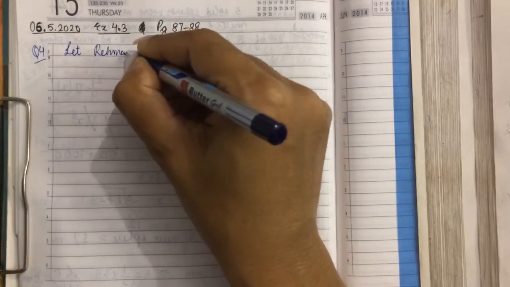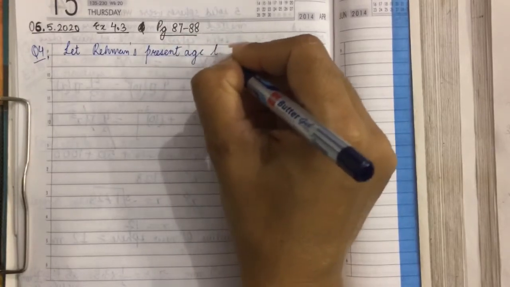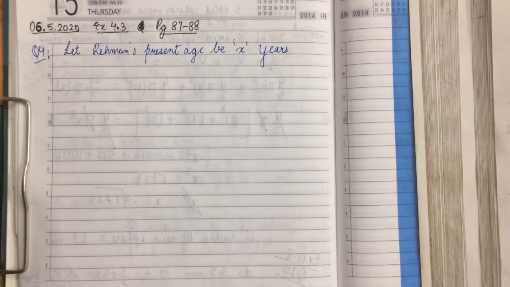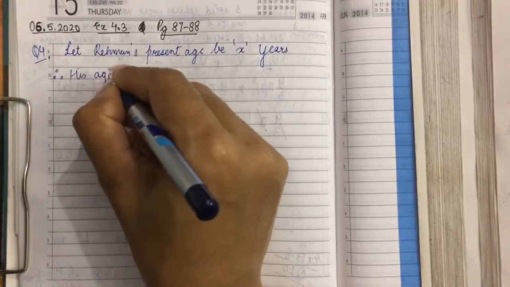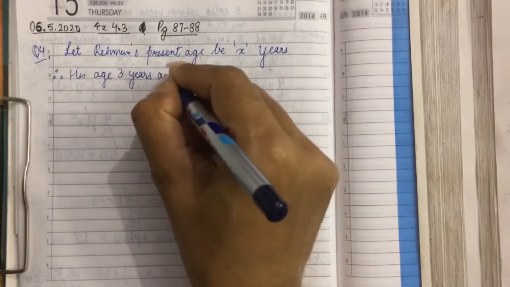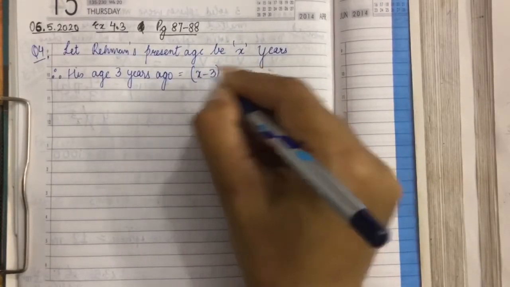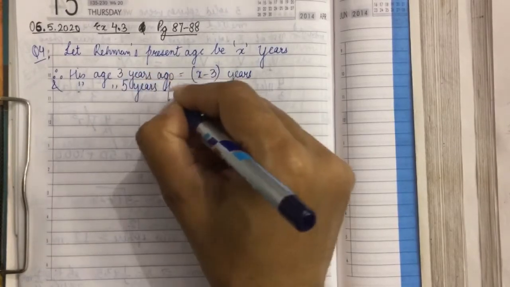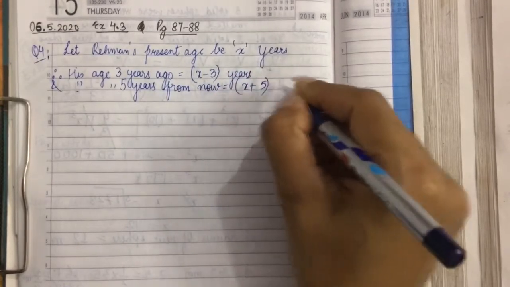Let Rahman's present age be x years. They are referring to his age 3 years ago and 5 years from now. 3 years ago means we are going in the past. So 3 years ago his age would be x minus 3 years. And his age 5 years from now, this is future age, so we will add 5 years to his age.